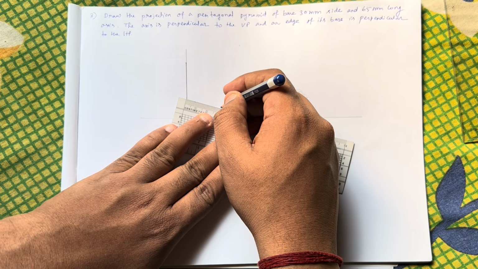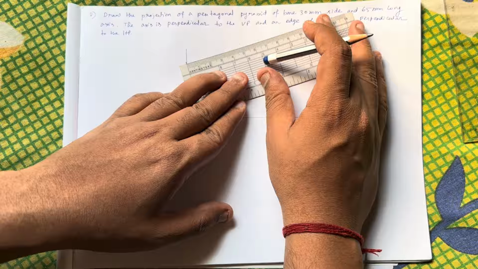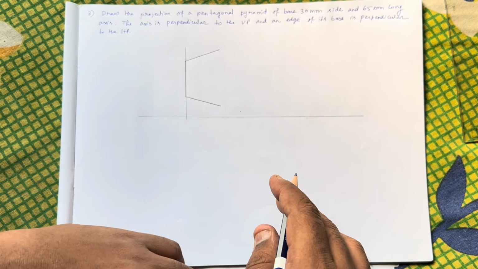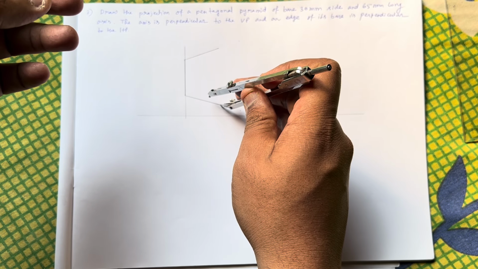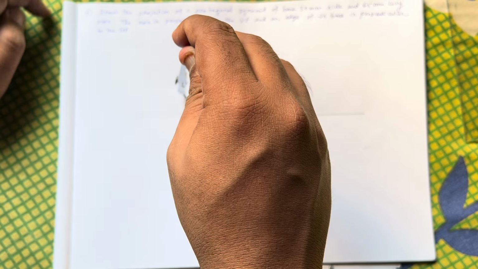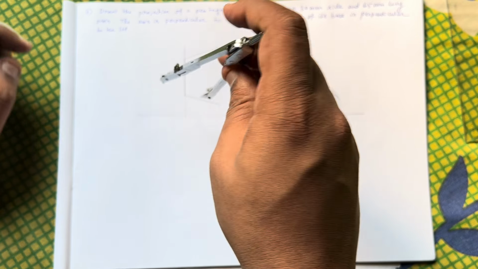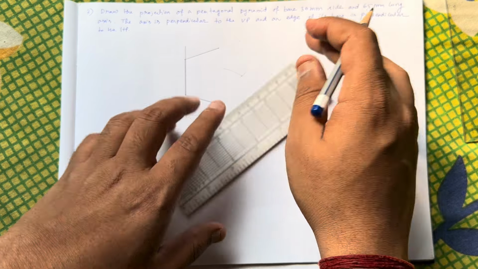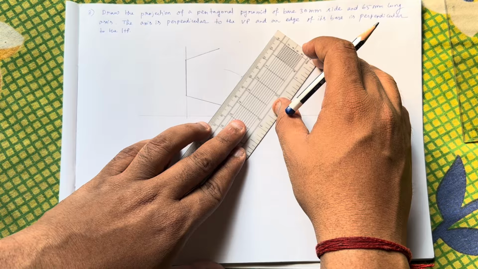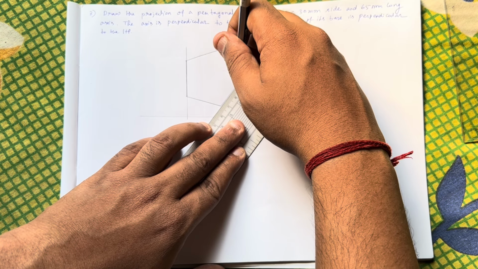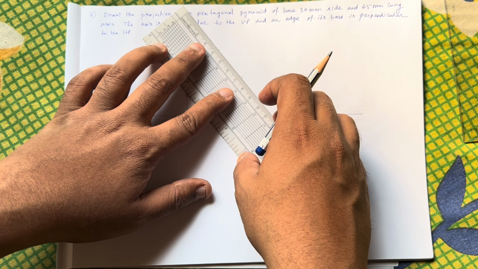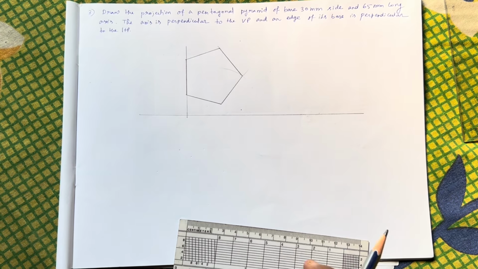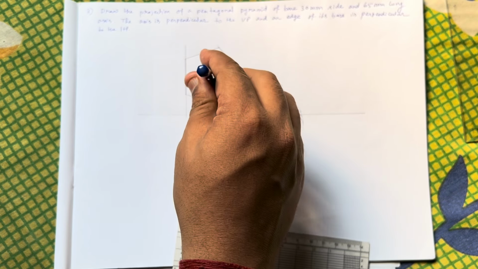We take 30 only. So this one is our pentagon, and the axis is like this, up like this.